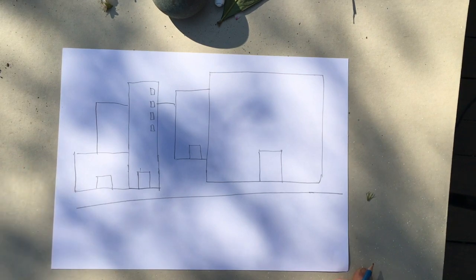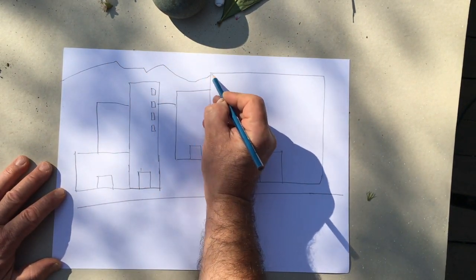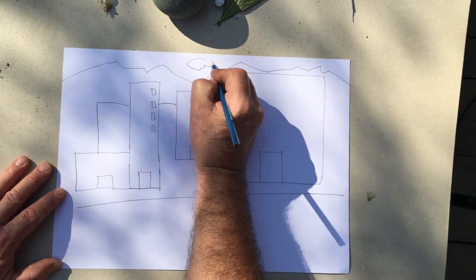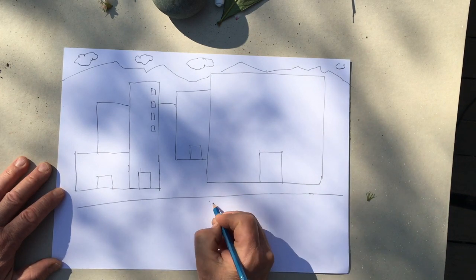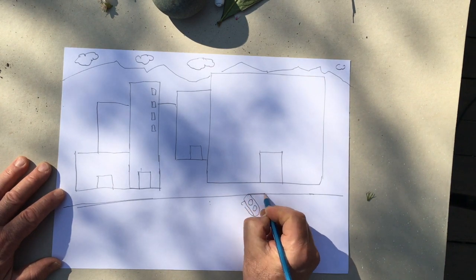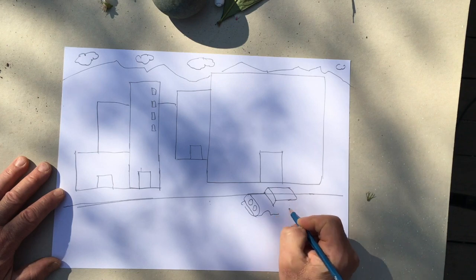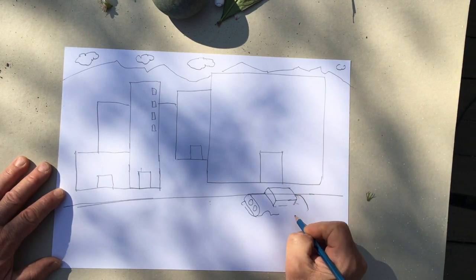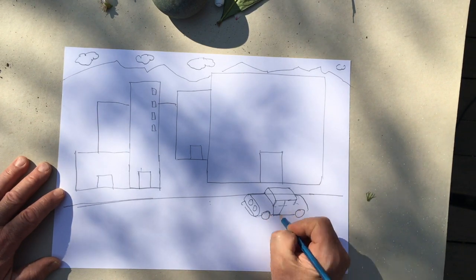But we also might see the mountains here, because in Santiago there are many hills and mountains. Some of you may see streets and cars, people. And the car has different shapes. It's made out of rectangles and squares and circles for the wheels.